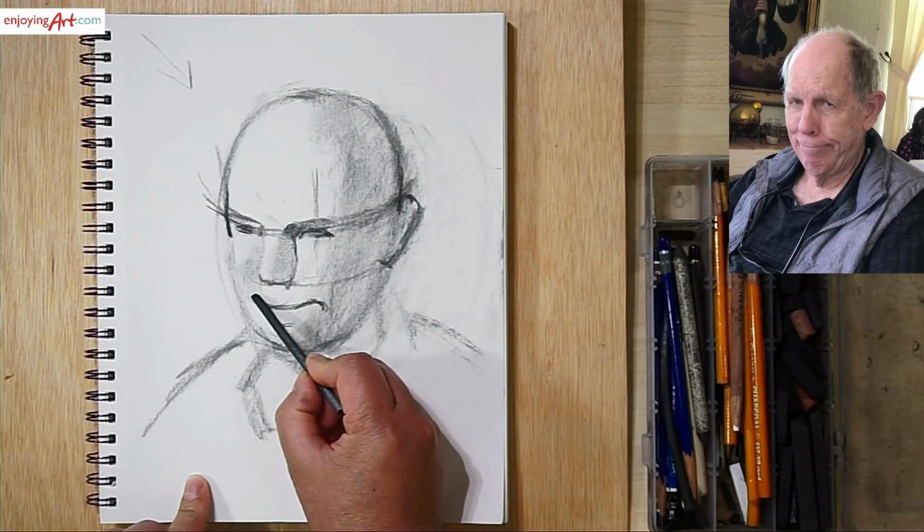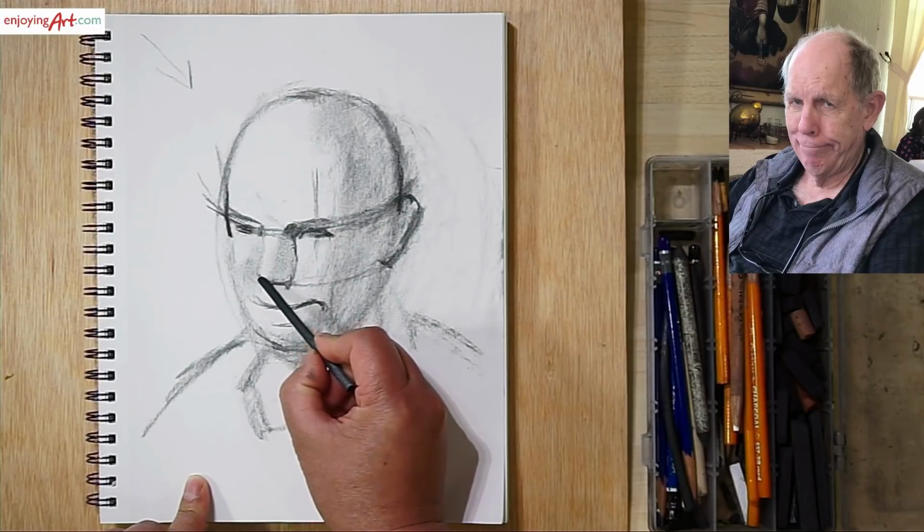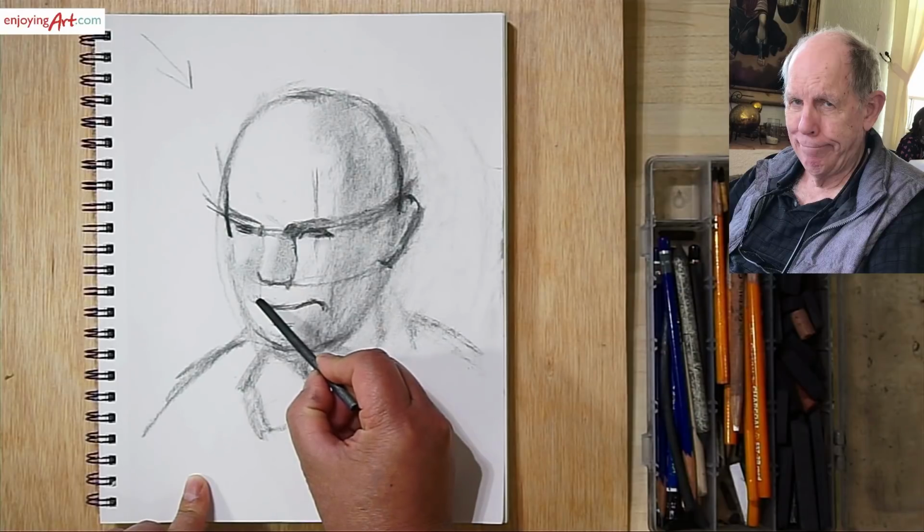So this corner is very much the same as the left side of the nose. Like coming down like this and draw the line over here.